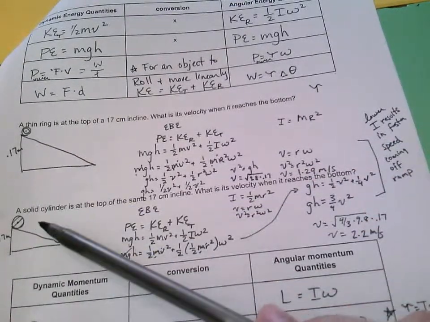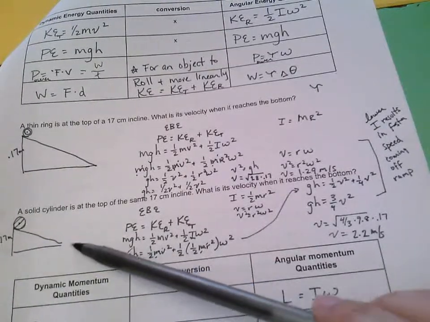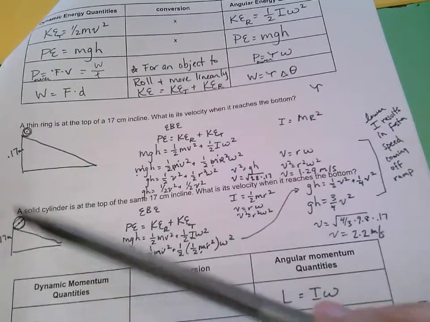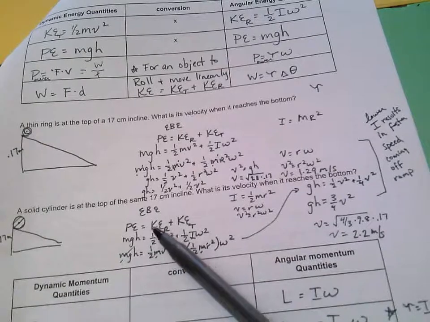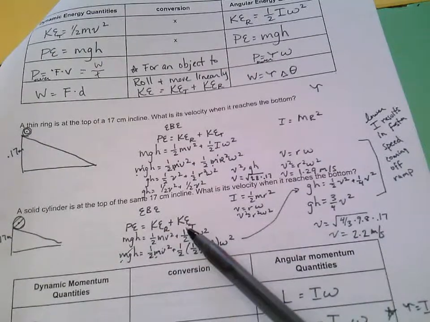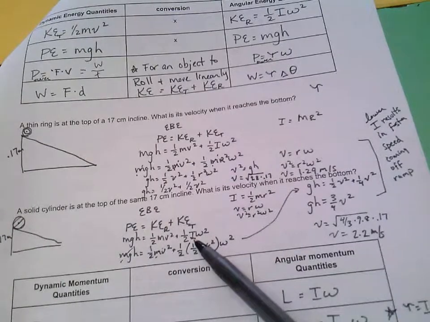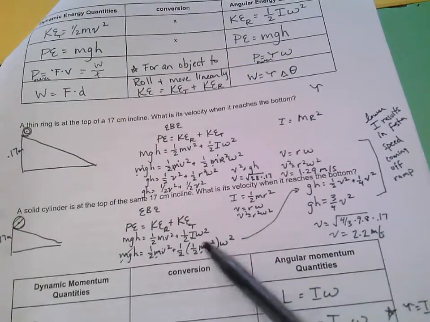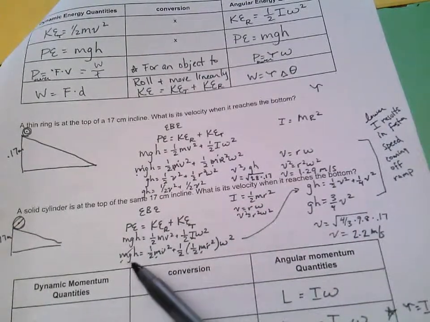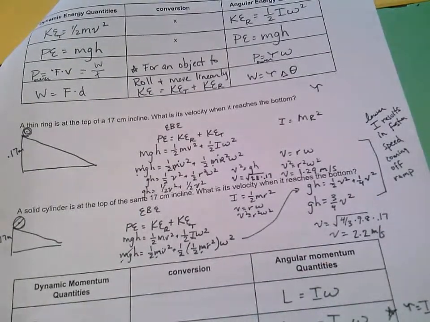It says a solid cylinder is on the same incline that's 17 centimeters tall, and what's its velocity when it gets to the bottom? Well, it's going to have the same energies as before. Potential energy is going to be transformed into rotational and translational kinetic energies. Same equations, except this time our moment of inertia that we found from the front page is 1/2 mr squared. And so we can plug that in, and again, our masses cancel. That's awesome. And we're left with this relationship again.